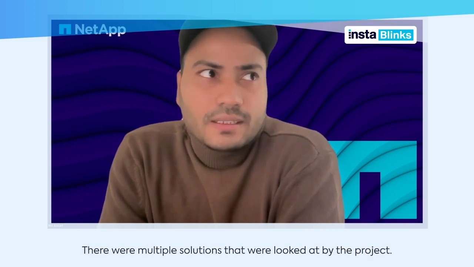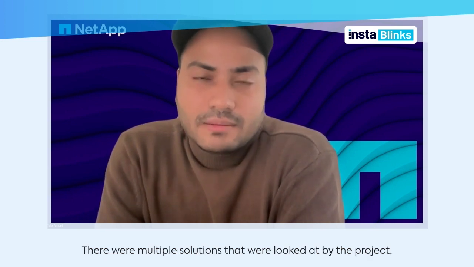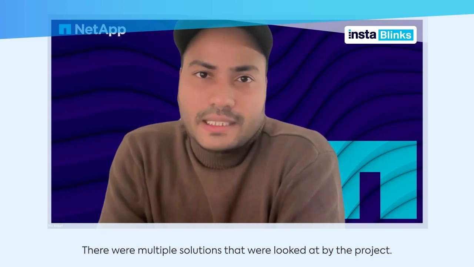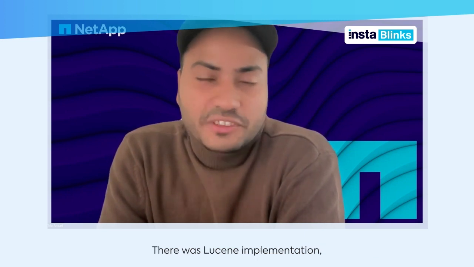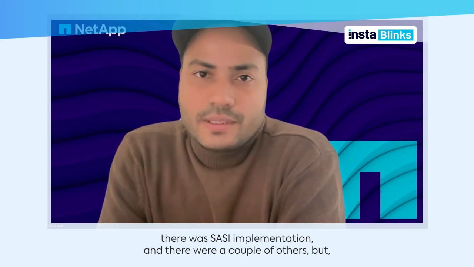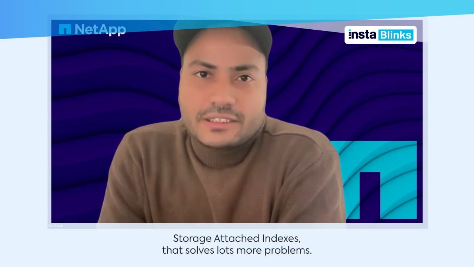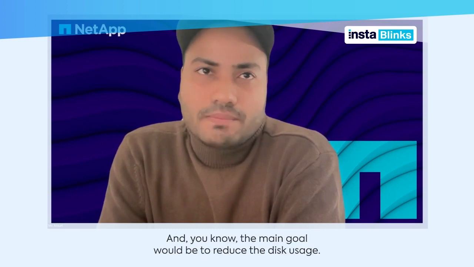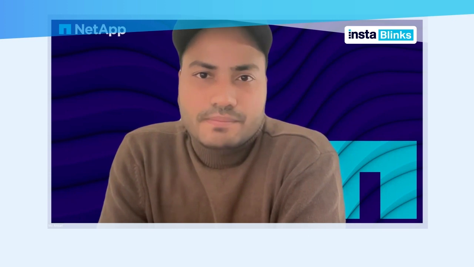There were multiple solutions that were looked at by the project. There was a Lucene implementation, there was a SASI implementation, and there were a couple of others, but storage attached indexes solves lots more problems, and the main goal would be to reduce the disk usage.